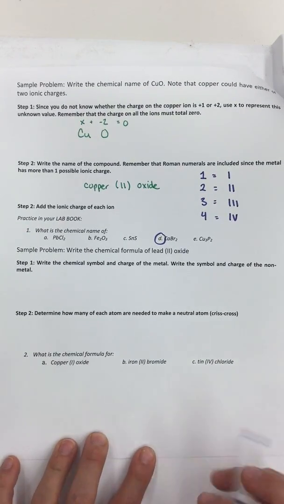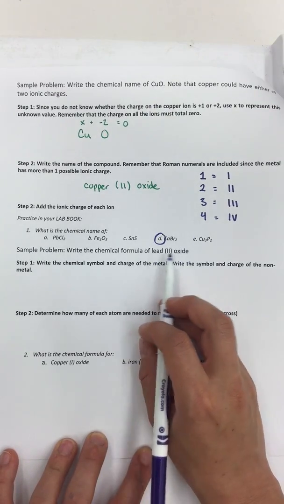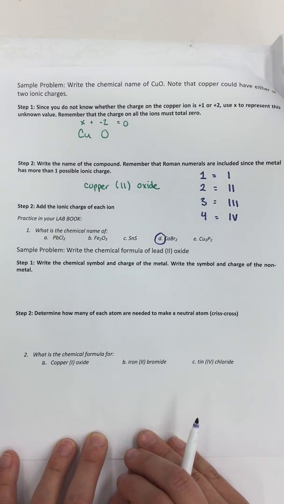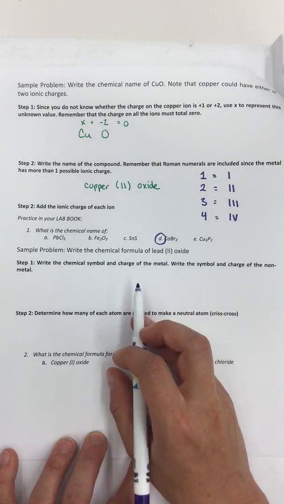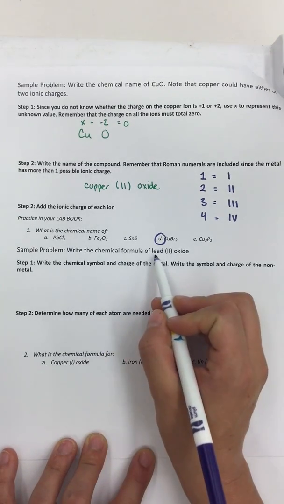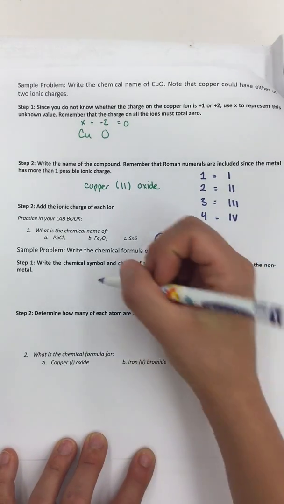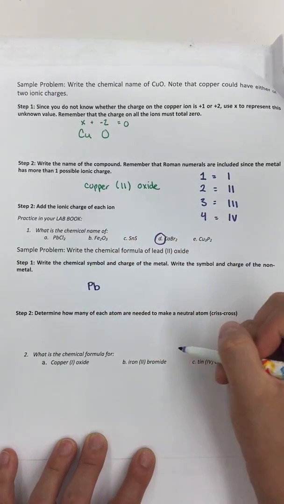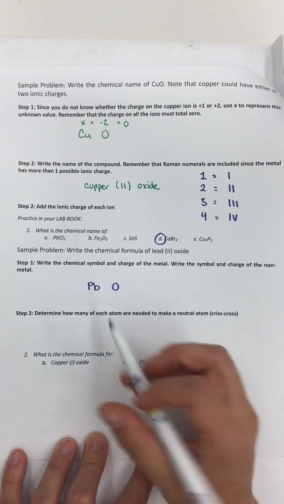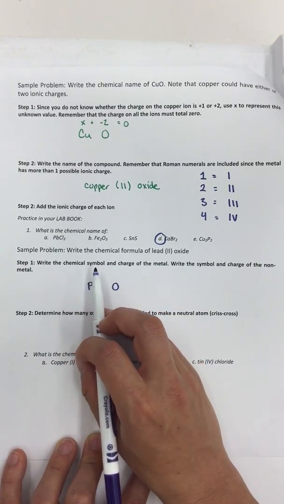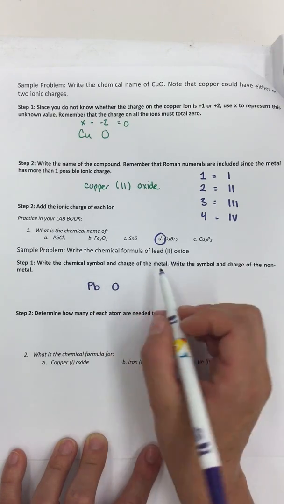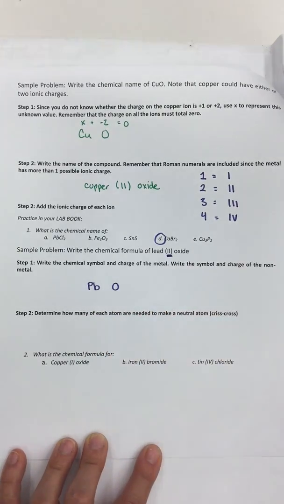Last sample problem. I've given you the name, and I'm asking you to write the chemical formula. So we're going to start by writing the symbols of each element in my compound. Lead(II) oxide. Lead is Pb, and oxygen, O. I've written the chemical symbol. I need to write the charge of the metal. So Pb, it's actually told me right here what the charge is.